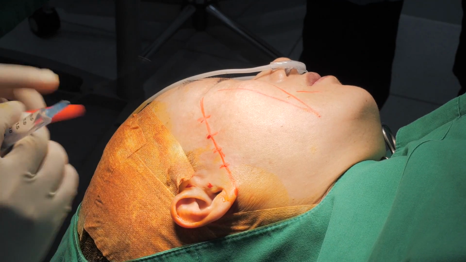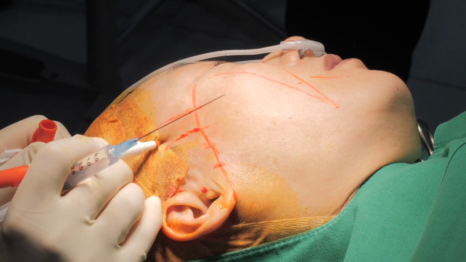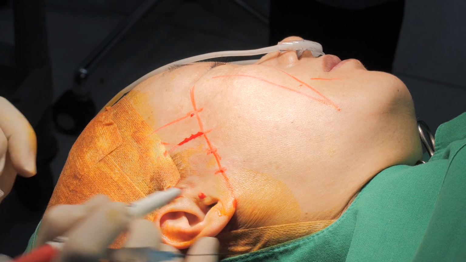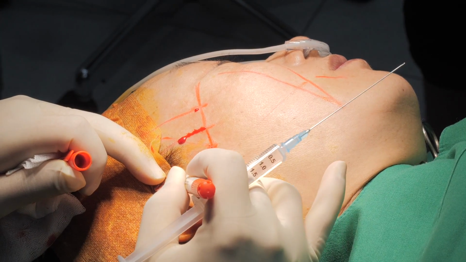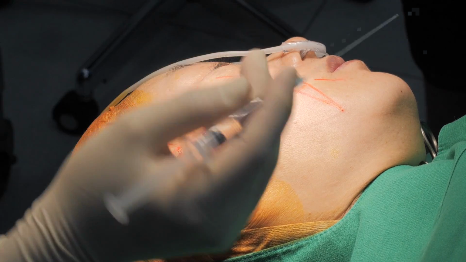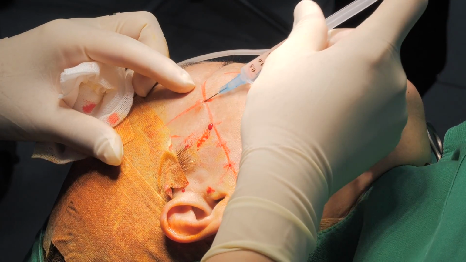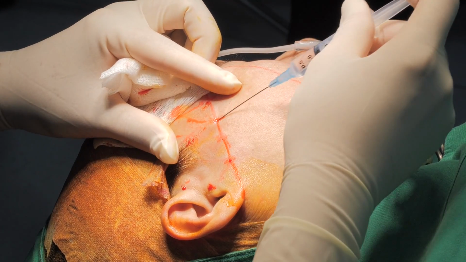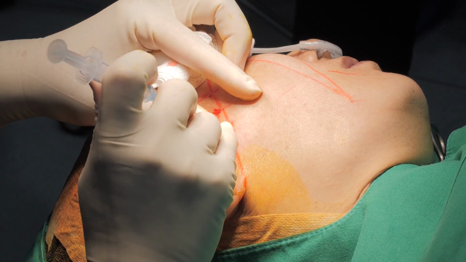Well, I will insert 2 threads this way. Do you remember? 2 more threads this way, and add 1 more again. 1 dual leader thread this way. 1 more. Anyway, I will explain one by one. First of all, I will infiltrate tumescent solution along the pathway of the thread. It can reduce the pain and even bleeding.